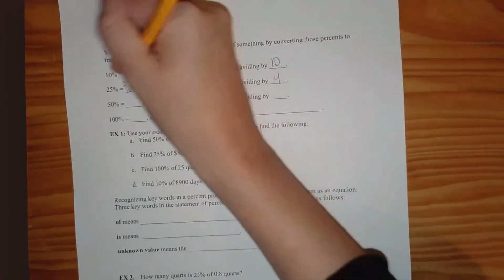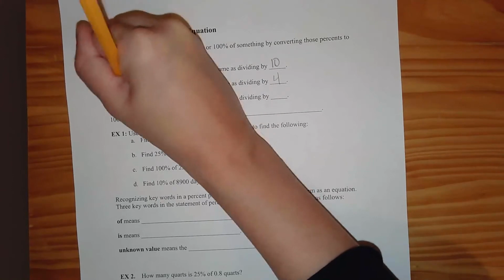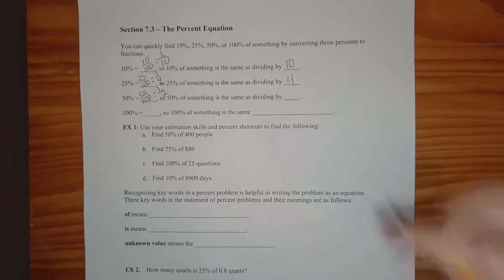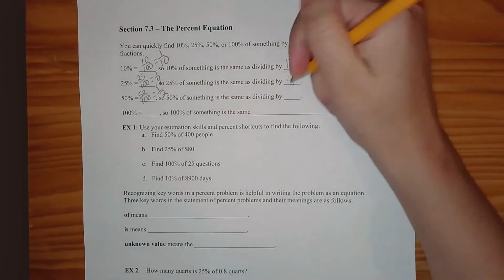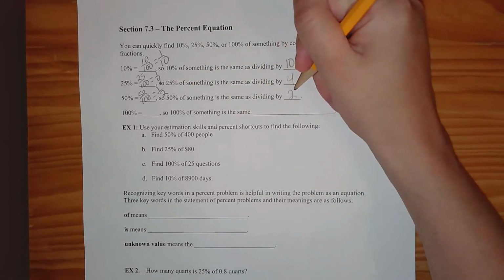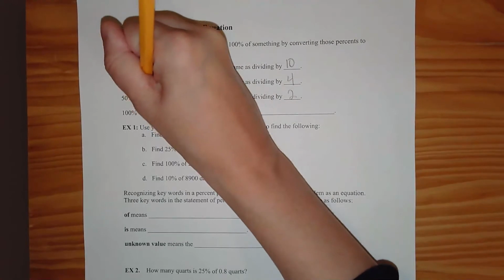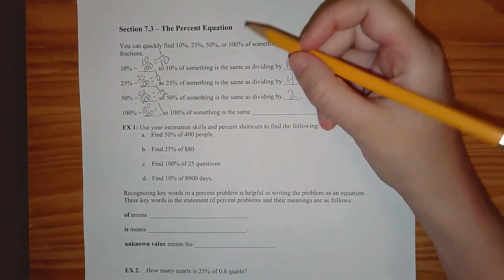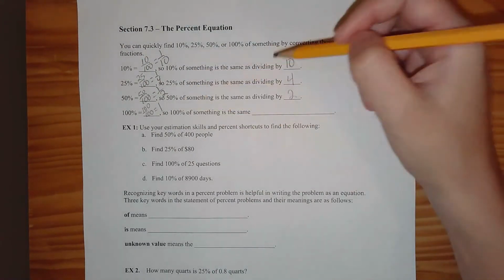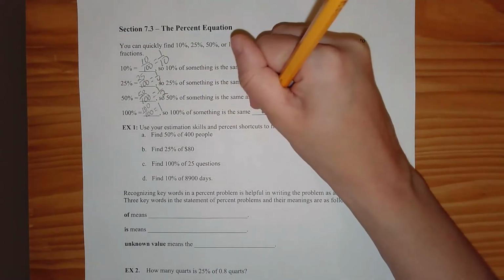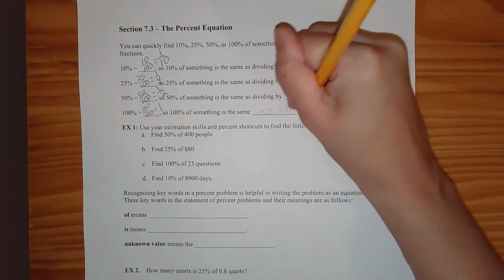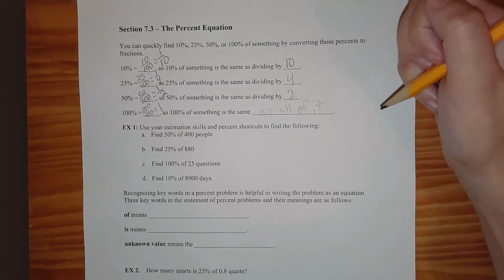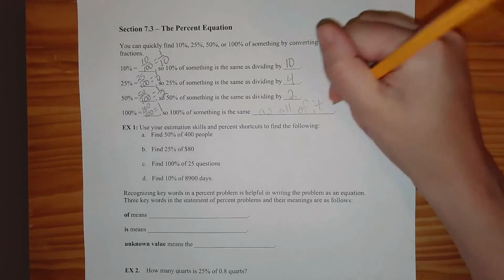50% of something would be 50 over 100, which simplifies to 1/2. So 50% of something is the same as dividing by 2. And 100% would be 100 over 100, which would be 1. It would be all of something. So 100% of something is the same as all of it. It's the same as the starting value.